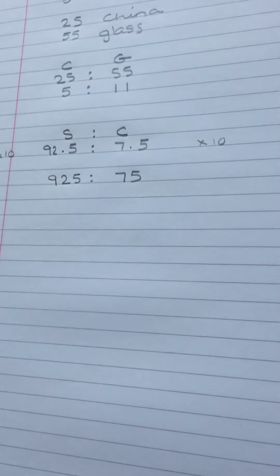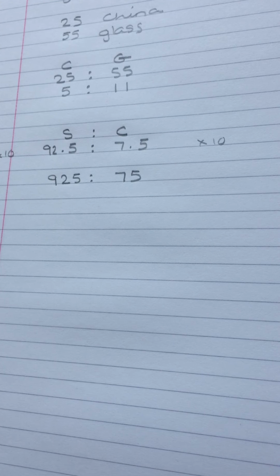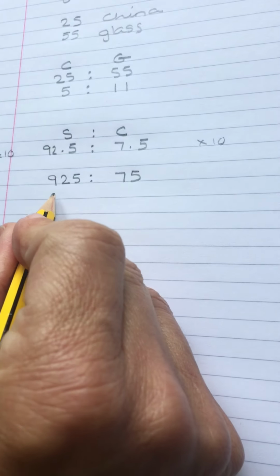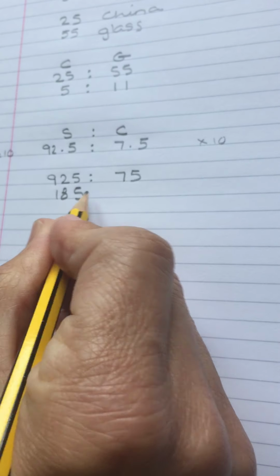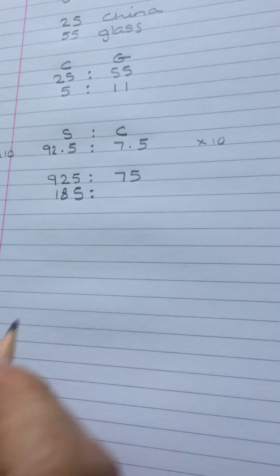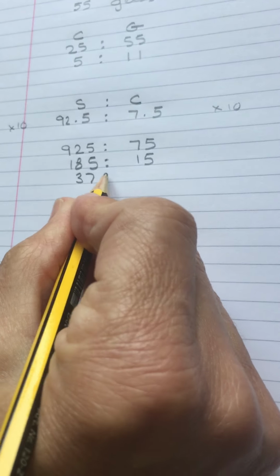Again, they're both divisible by 5. So if I do 925 divided by 5, that gives me 185. If I do 75 divided by 5, that gives me 15. Again, they're still divisible by 5, so I can do the same again. 185 divided by 5 gives me 37.